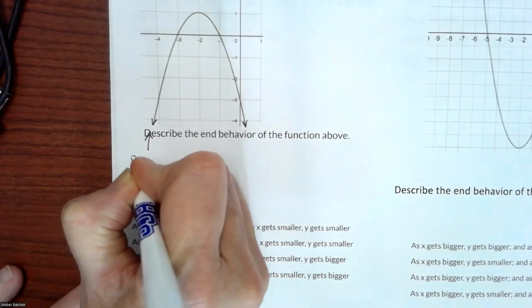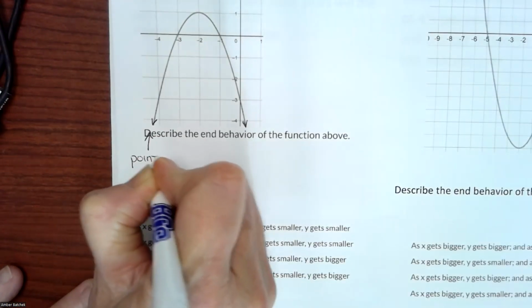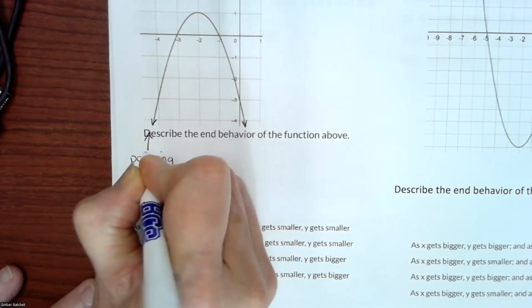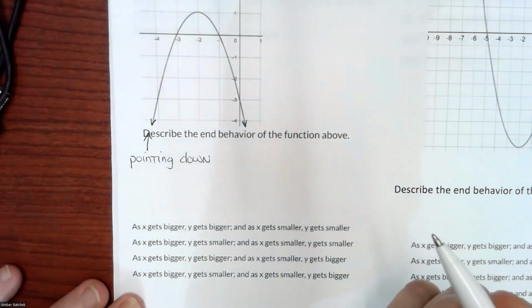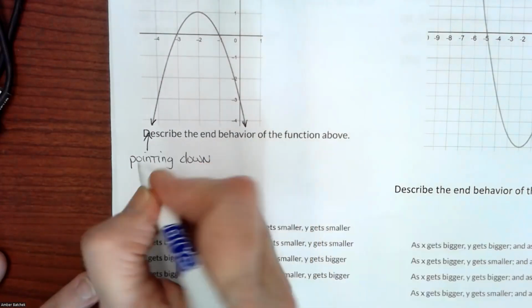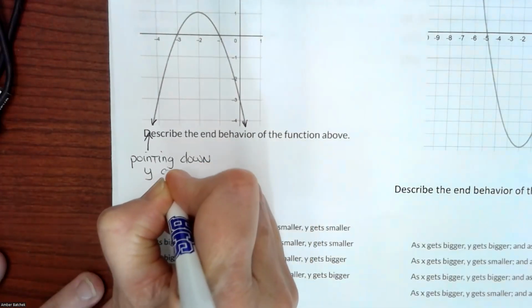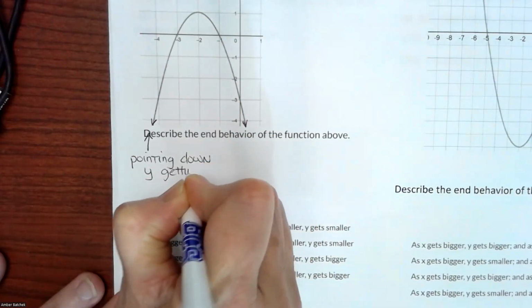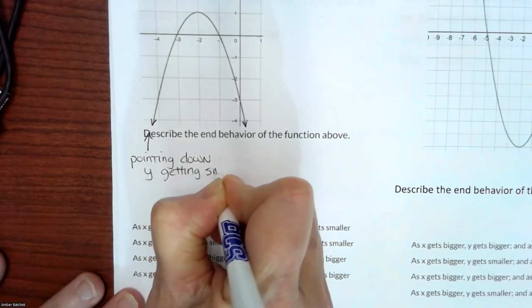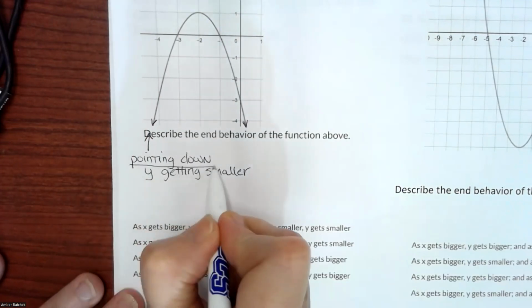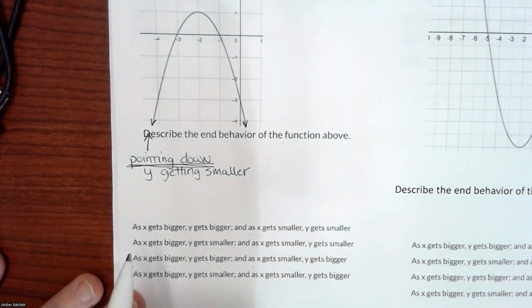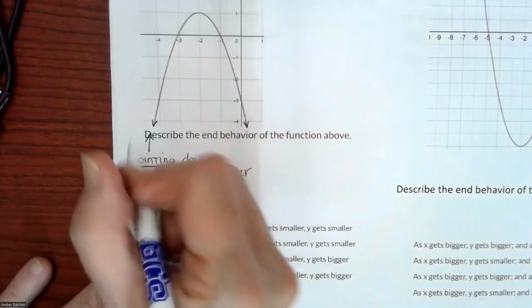Well, it's pointing down. So since it's pointing down, y is getting smaller. Okay? Pointing down, y is getting smaller.